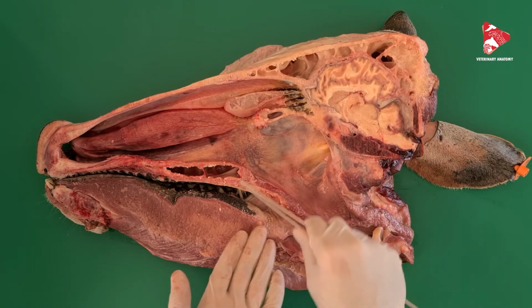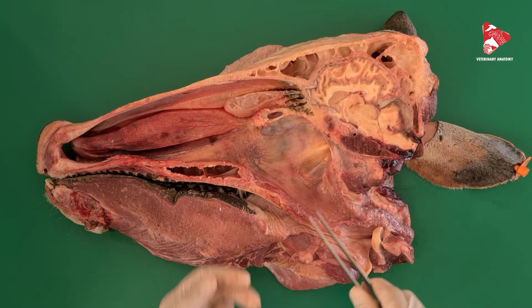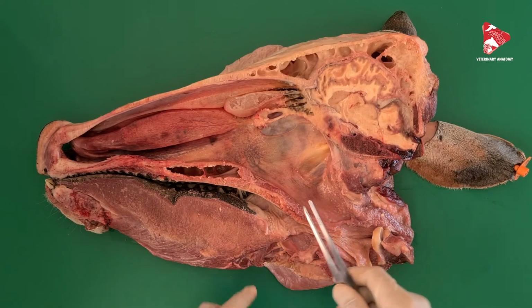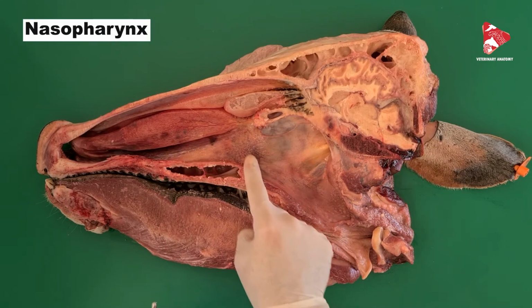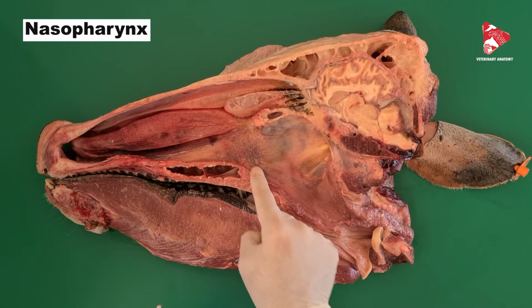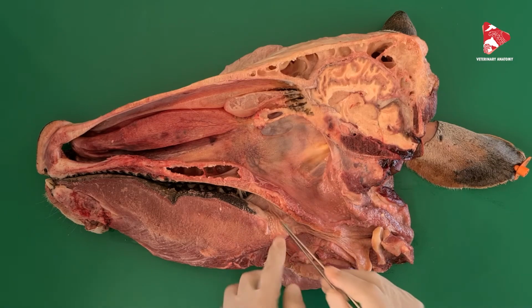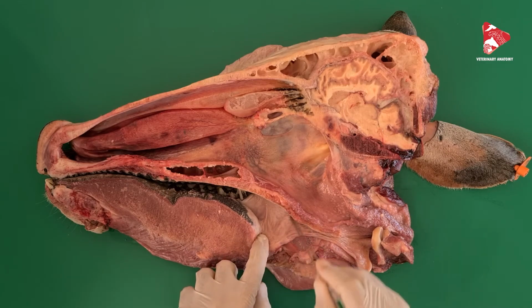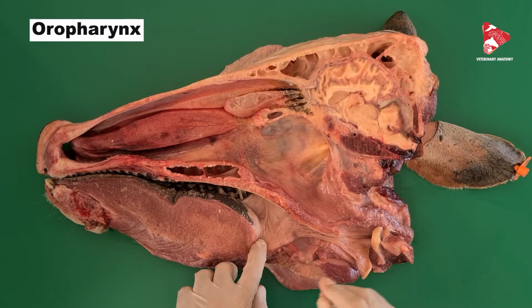So this pharynx could be divided into three parts or three rooms. The one located just caudal to the nasal cavity is called the nasopharynx. The area caudal to the oral cavity is called the oropharynx.